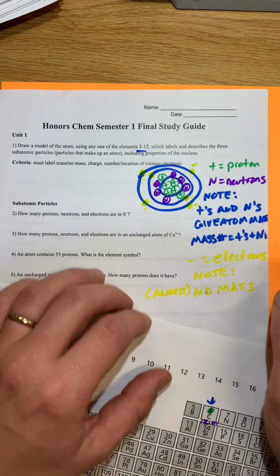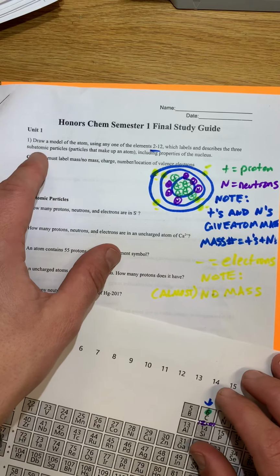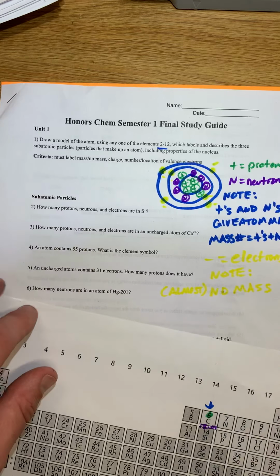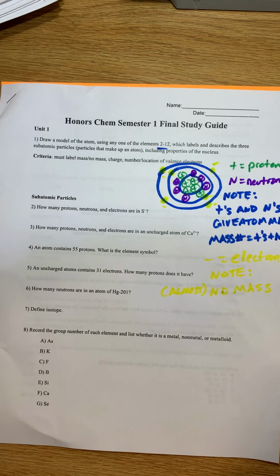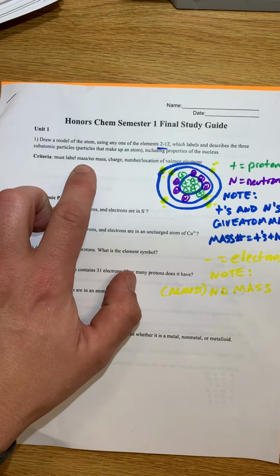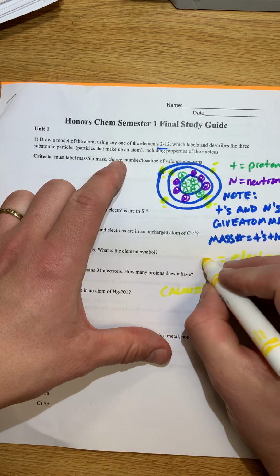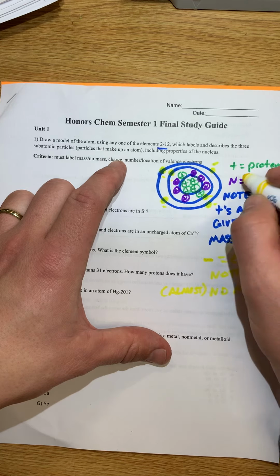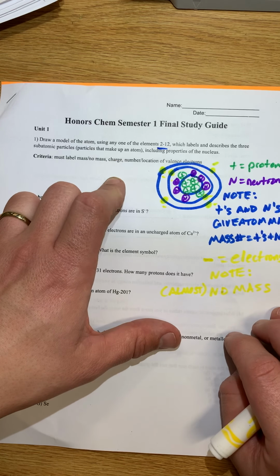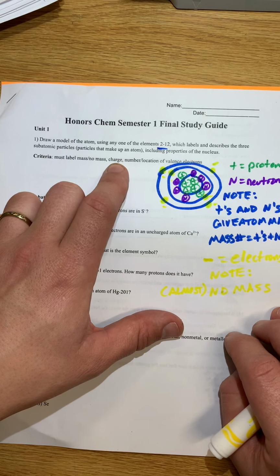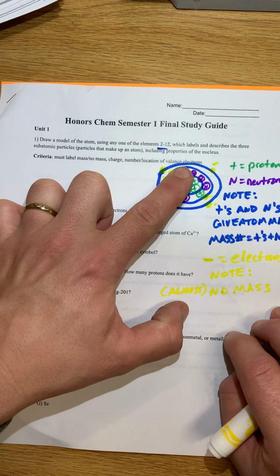So what we say about the electron is that essentially it doesn't have mass. All right. So I've labeled mass or no mass, labeled the charge, right? Electrons are negative, protons are positive, neutrons are neutral. The charge, the number, location of valence electrons.